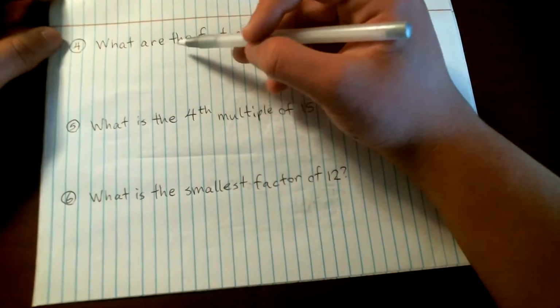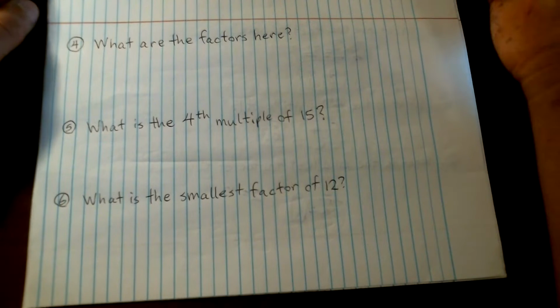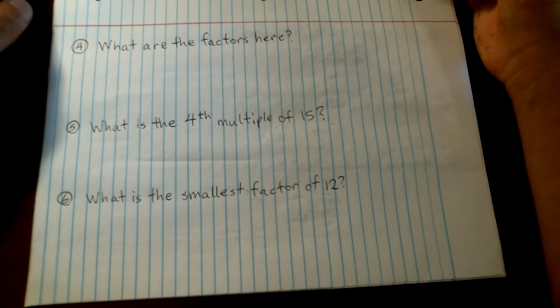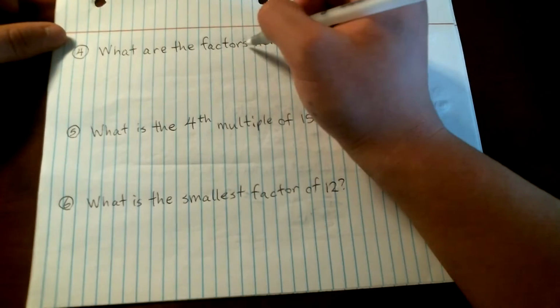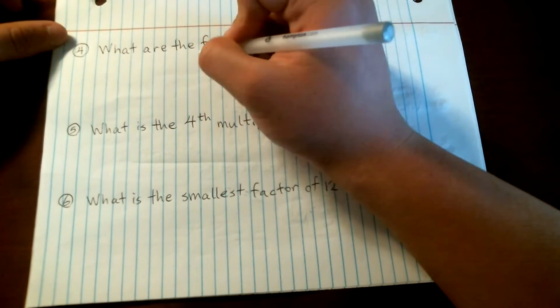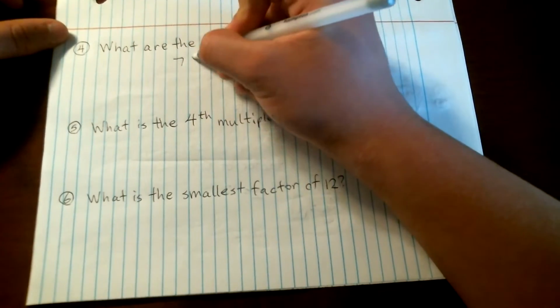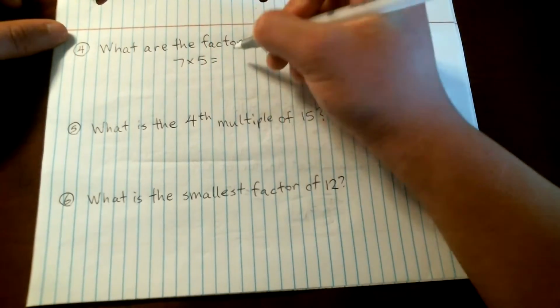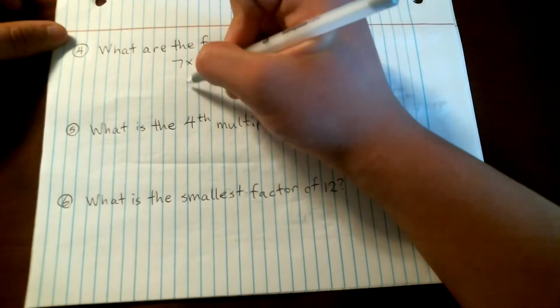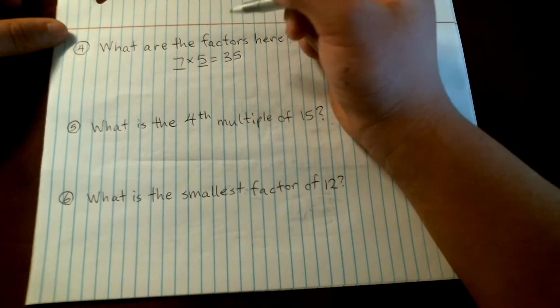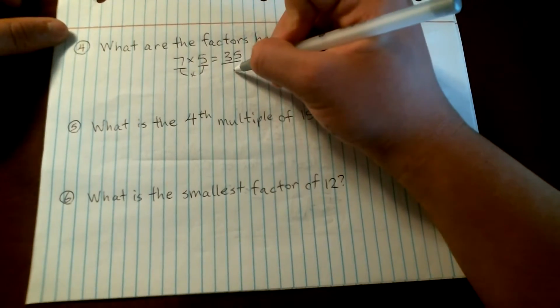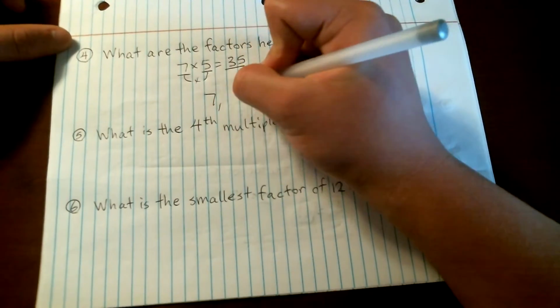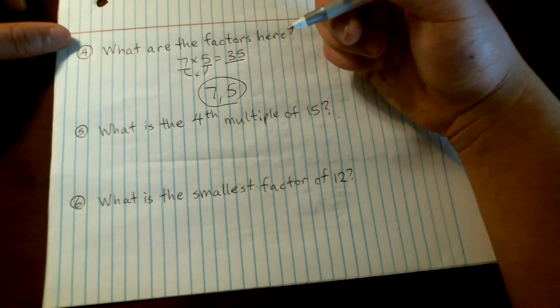Okay, so the fourth problem is asking what the factors here are, and this question requires an equation, and we can just make one. So the factors would be 7 and 5, since they are the ones that are multiplied in order to get 35. So our answer would be 7 and 5.